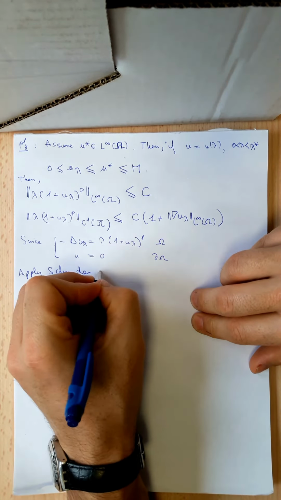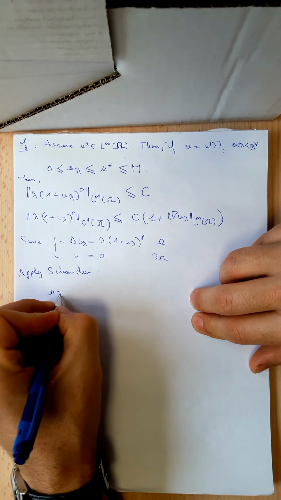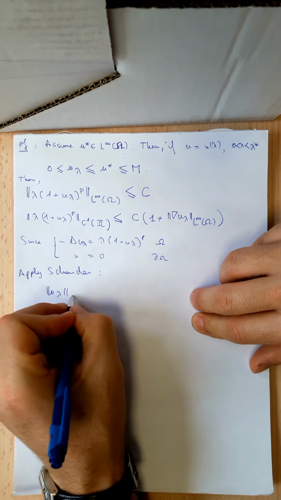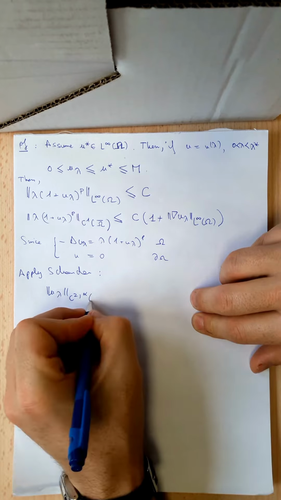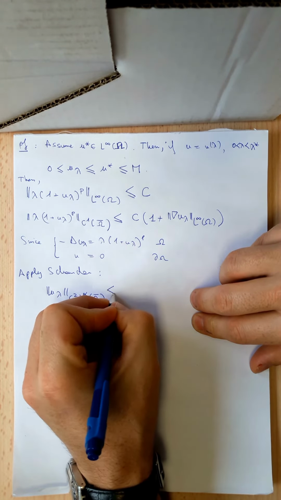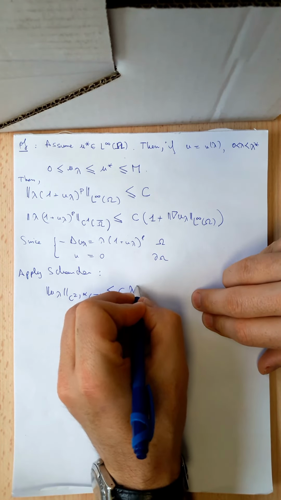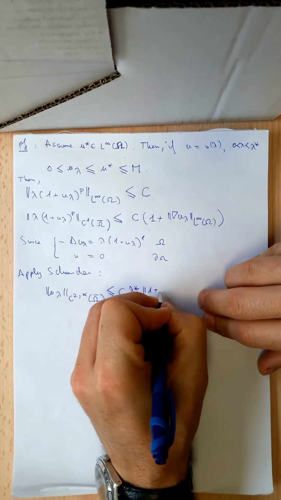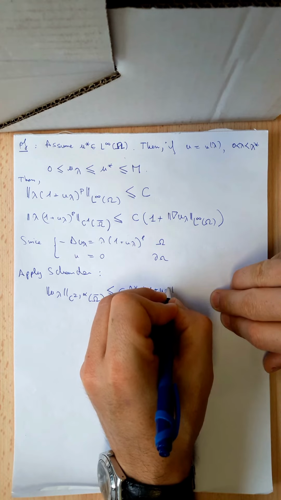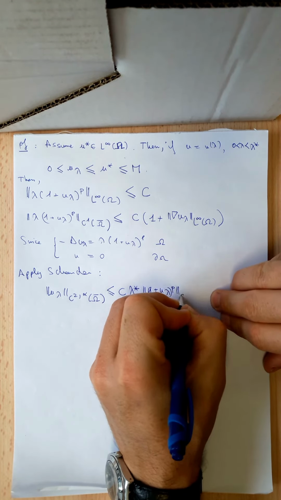And Schauder is going to tell us that U lambda in the C2 alpha norm is going to be controlled by a constant times the C alpha norm. So I say lambda star times the C alpha norm of 1 plus U lambda to the p.